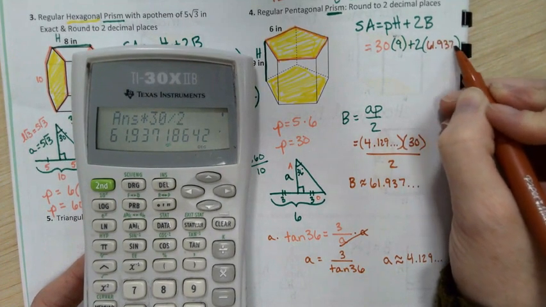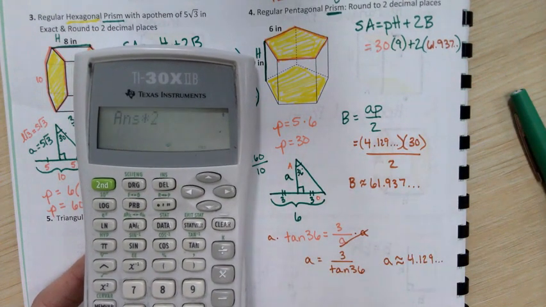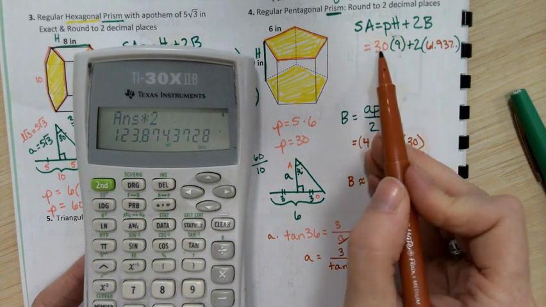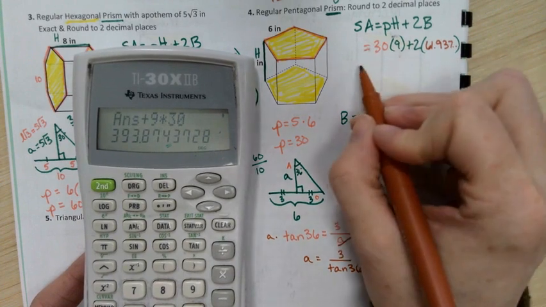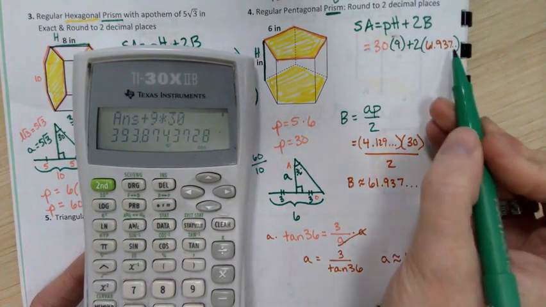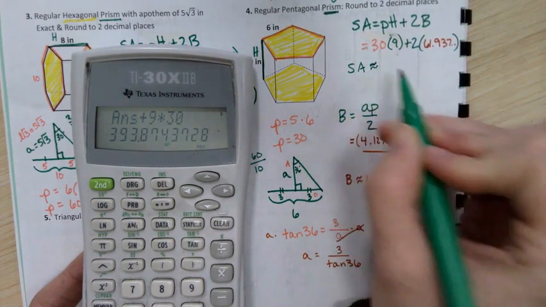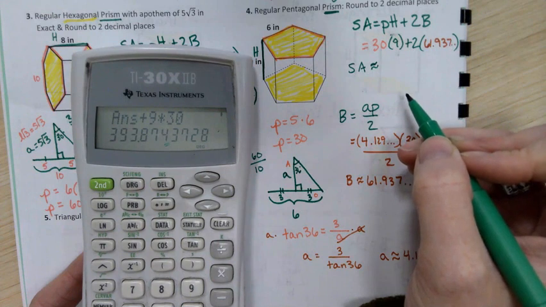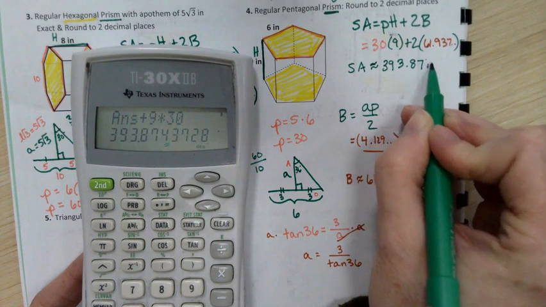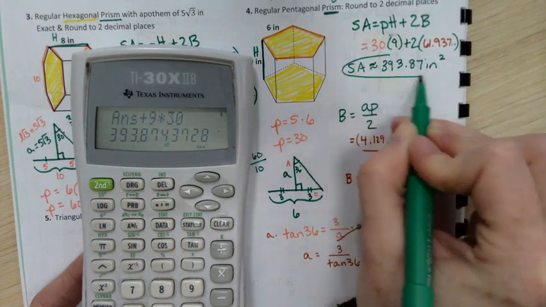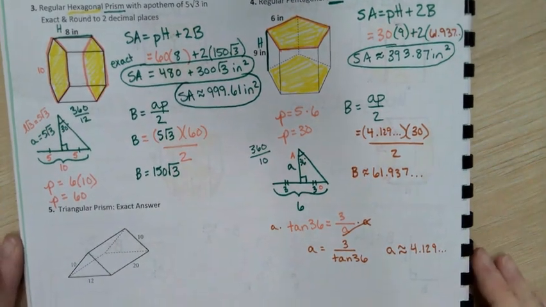So there are 2 of these necessary. I'm going to go ahead and multiply that by 2, and then I'm going to add on to that the 9 times the 30. Since addition is commutative, we can work backwards and everything will still give us the same answer. Now is the time when I officially round at the very, very end of the problem. So 393.87 square inches. We work to keep those answers as exact as we can until the very end of the problem.